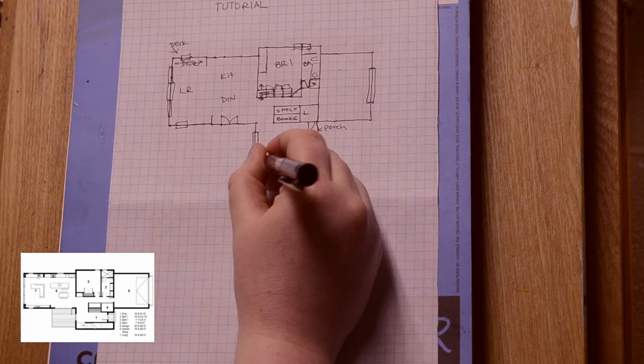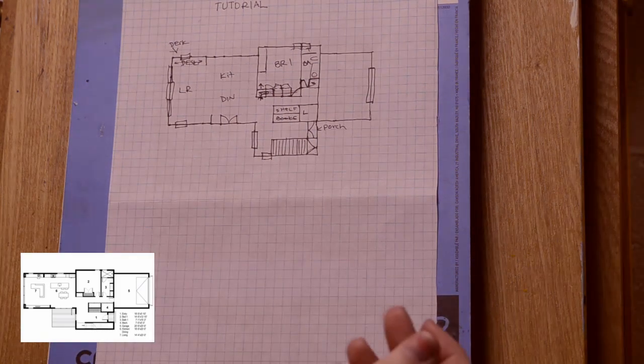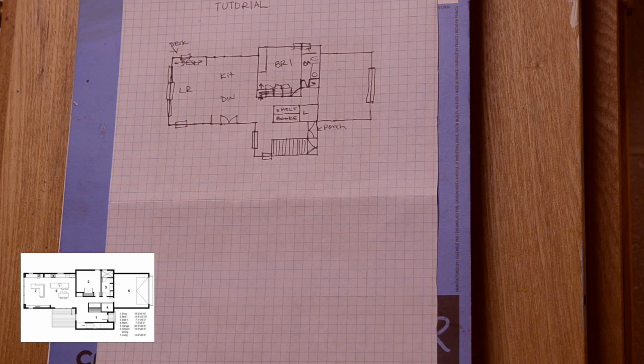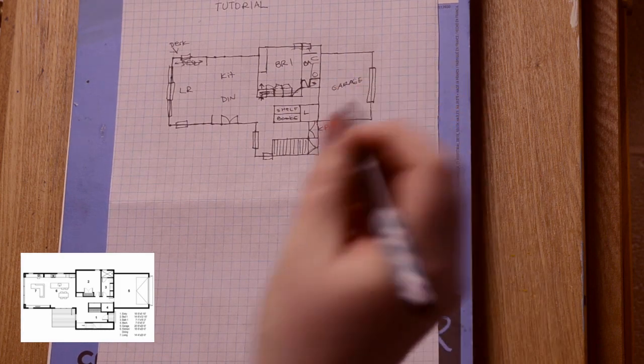I like to add one to the bottom of the stairs usually. I don't like to add one in the stairs, especially in a modern house, because they're going to be like floor length windows. So I don't like to add those in. But yeah, you can get a kind of an idea of where everything's going to go. And I'll just write in garage here because that's what it is.